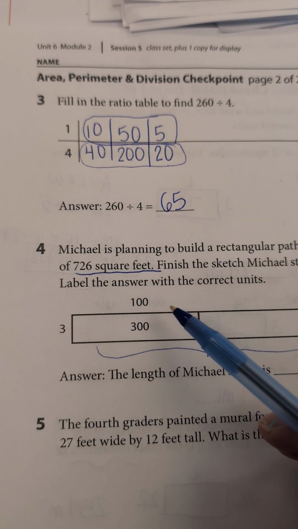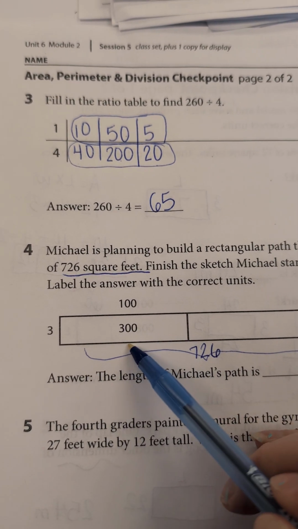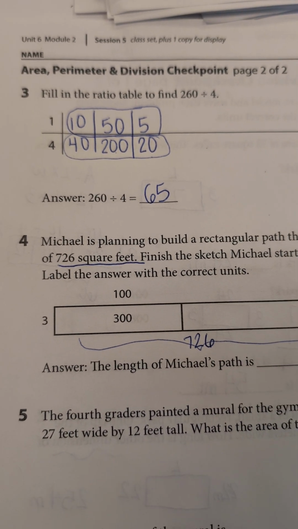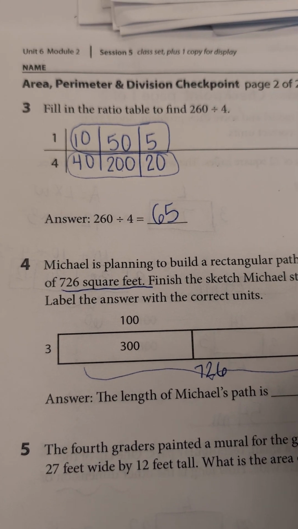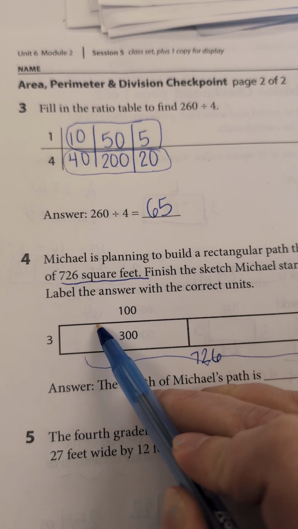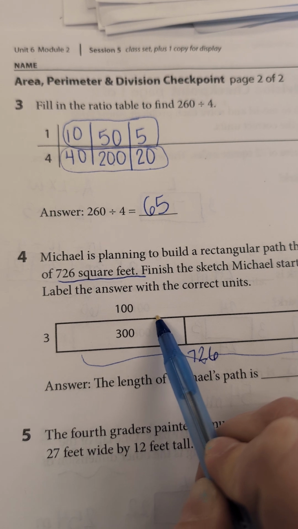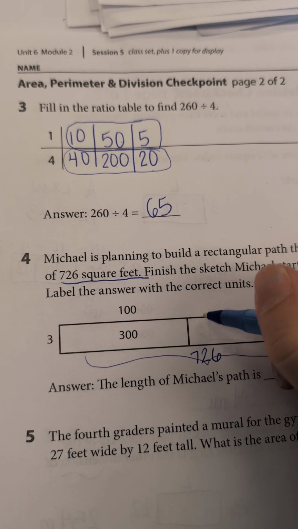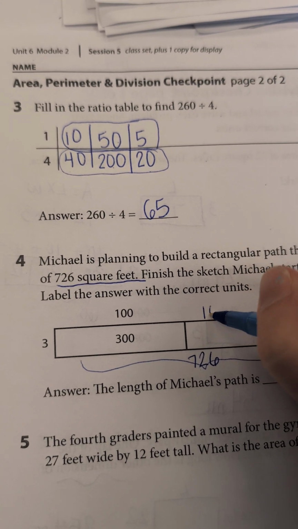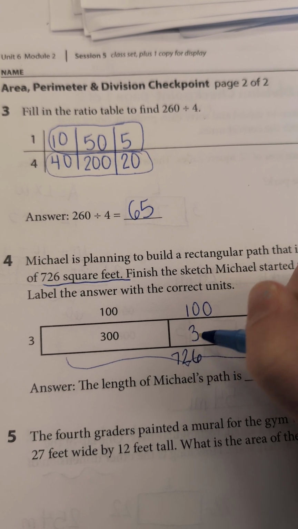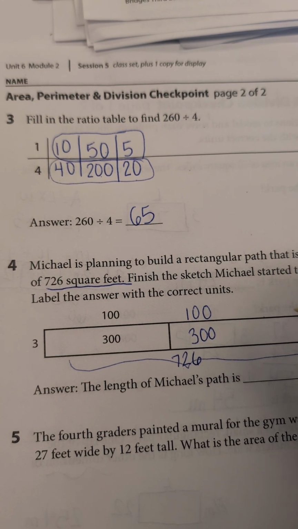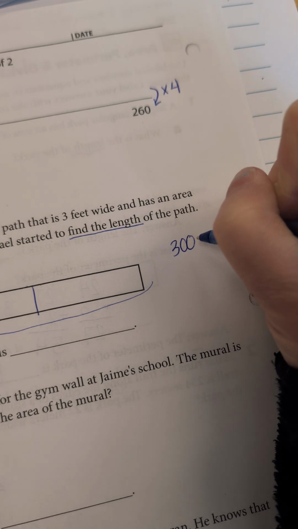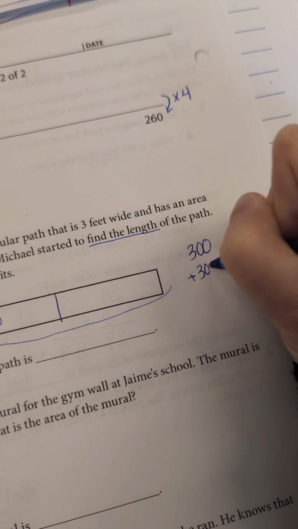I noticed that they already did 300 of it right here by making the length 100. So I'm going to think of, it's asking to find the length of the path. So far the length of the path is 100, but that does not get me the area that they asked. So let's see, if I did another 100, I would get 300 there. And if I had 2 300s, 300 and 300 is 600.